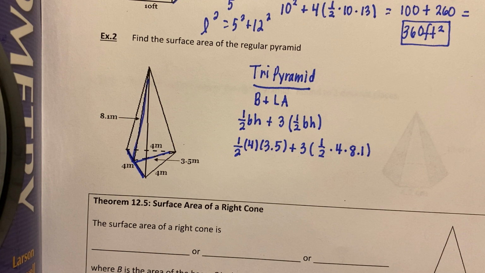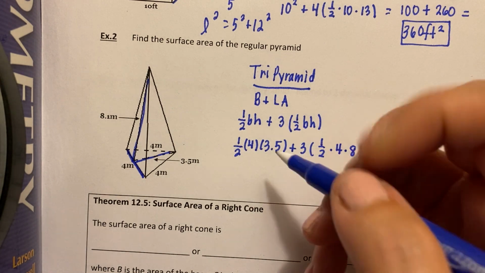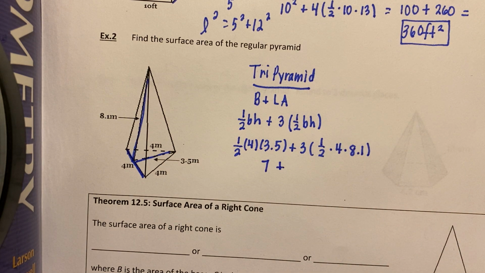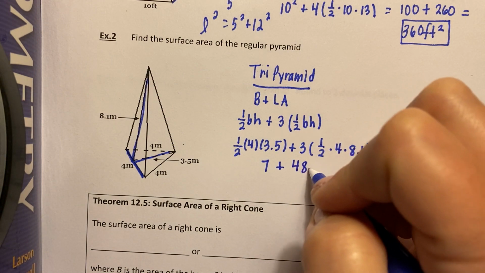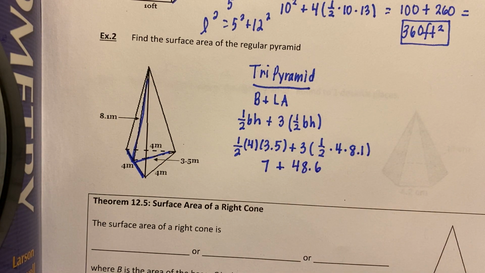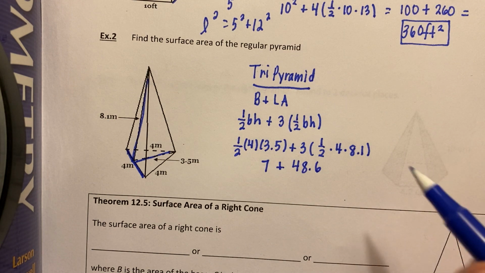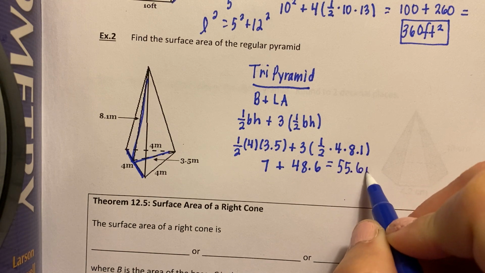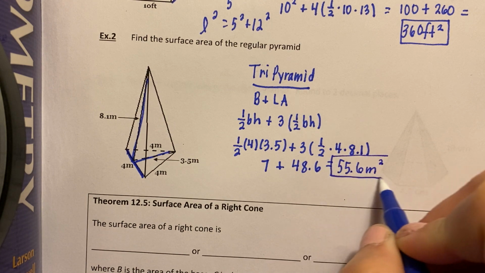So we've got 2 times 3.5. That's obviously going to give us 7 right here. Plus we have 3 times half of 4 is 2 times 8.1, which gives me 48.6. Add that to 7 and we get 55.6 meters squared.